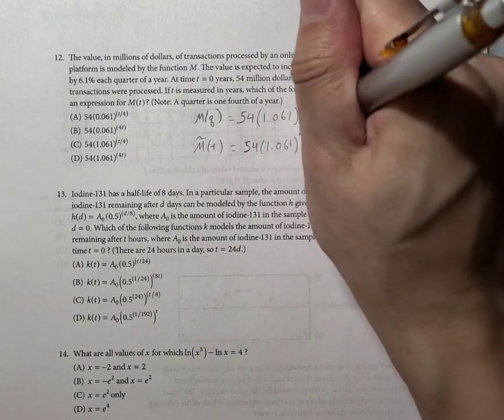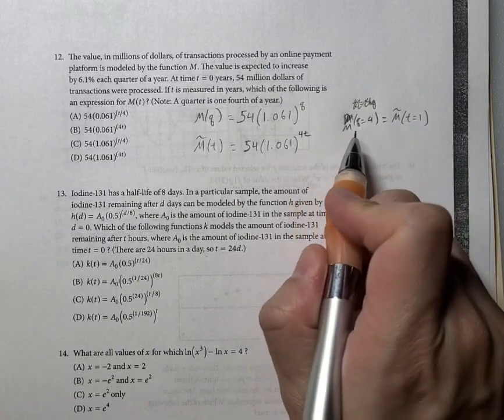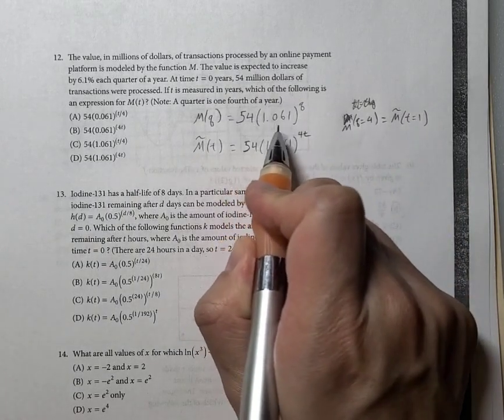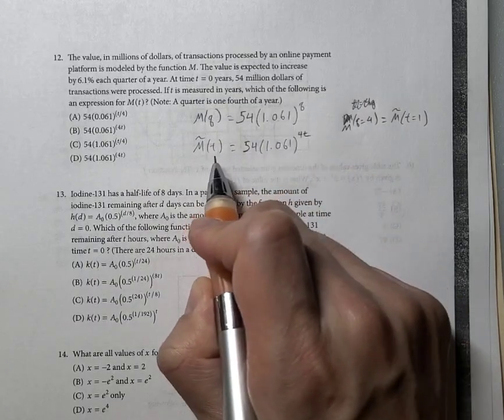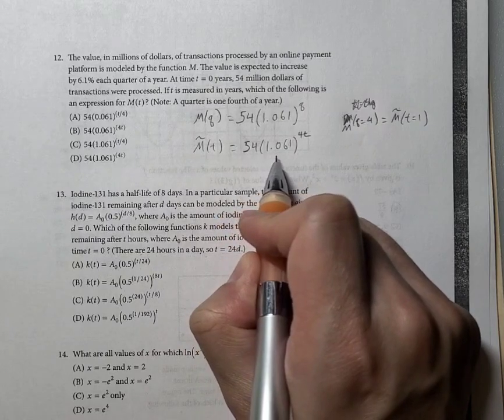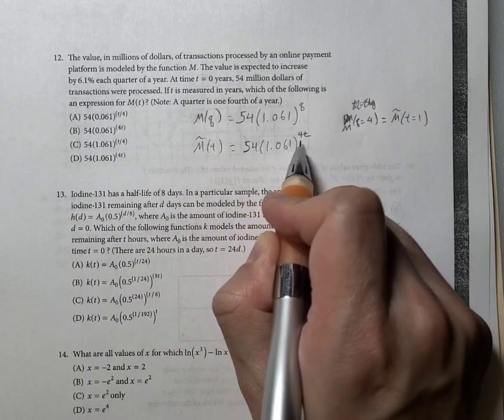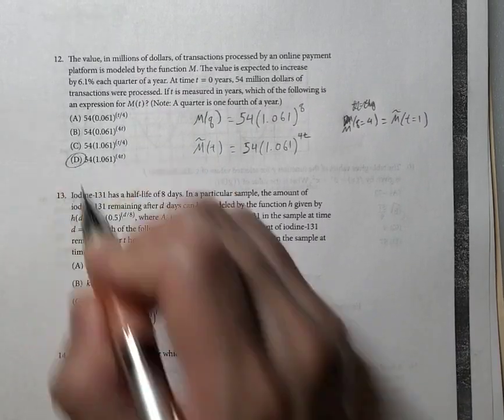All right. So once again, let's check that this is correct. When Q is 4, it'll be 54 times 1.061 to the 4th power, right? That's 4/4. It should equal when T is 1. So 54 times 1.061 to the 4 times 1, which is 4, was the same, right? So the answer is D.